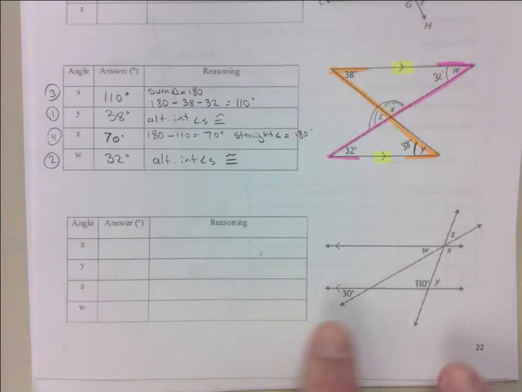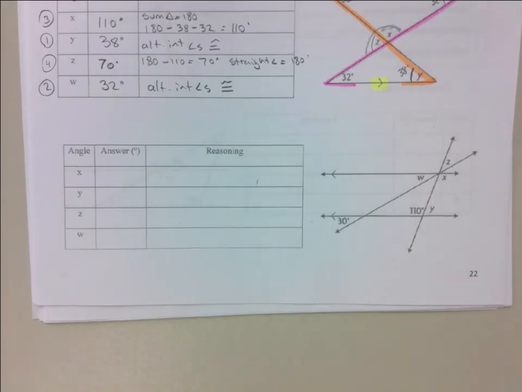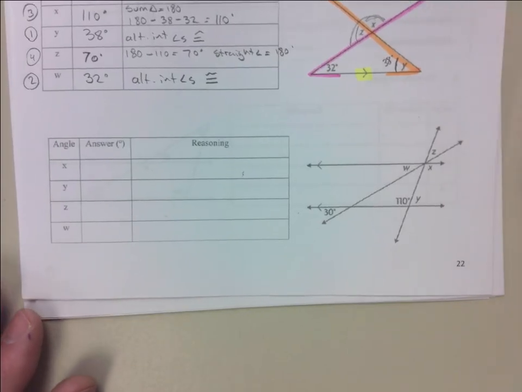I want you to try this one and the one on page 23, the very last question on 23. Just give that one a try. If you haven't tried it, I would strongly encourage you to always try the questions that I assign. It's going to give you a much better understanding of what needs to happen. Kudos to those of you that did this beforehand, I can tell. That's going to help you.